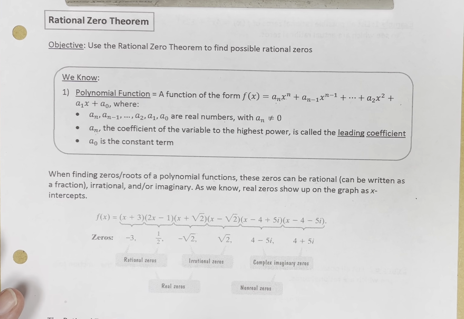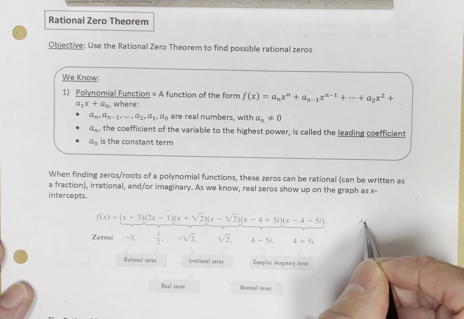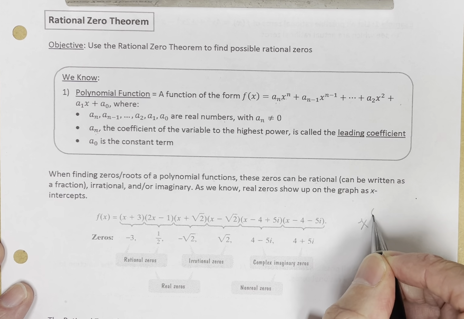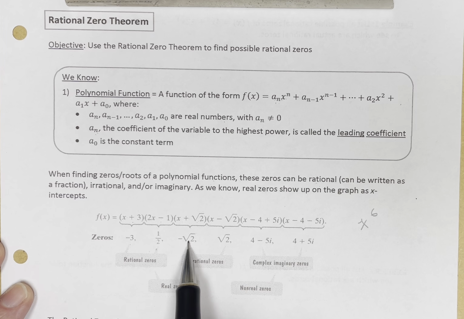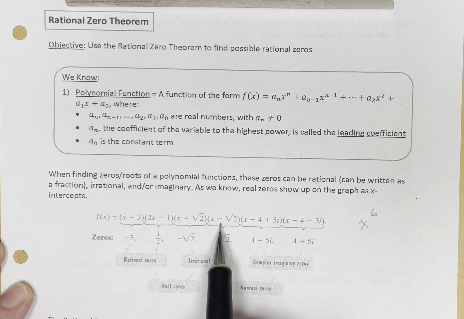So here's an example. This is a factored polynomial showing all factors, of which there are 1, 2, 3, 4, 5, 6. So this is a 6th degree polynomial. Notice in factored form, this one gives us a rational zero of -3. This one gives us a rational zero of 1/2. This factor gives us an irrational zero of -√2. This factor gives us an irrational zero of √2.